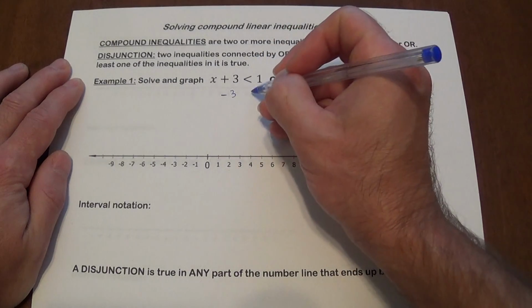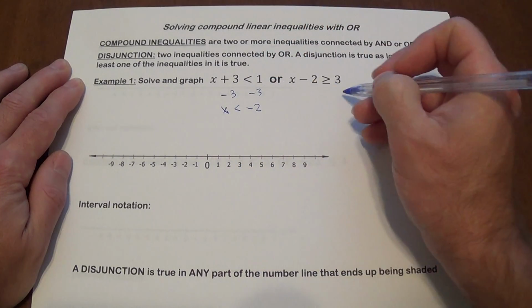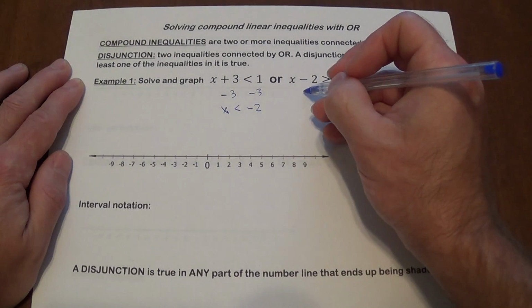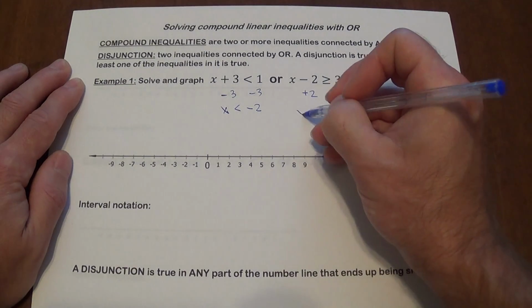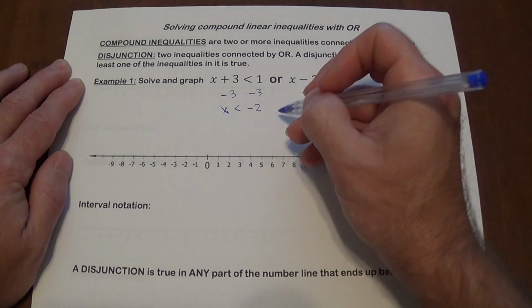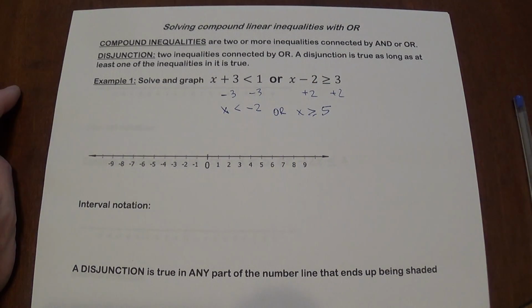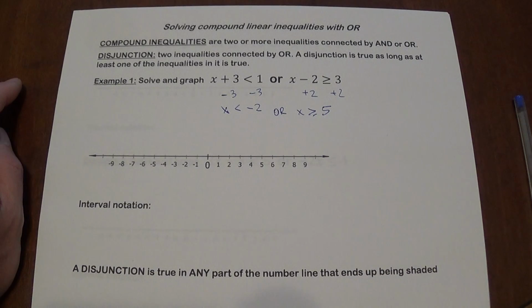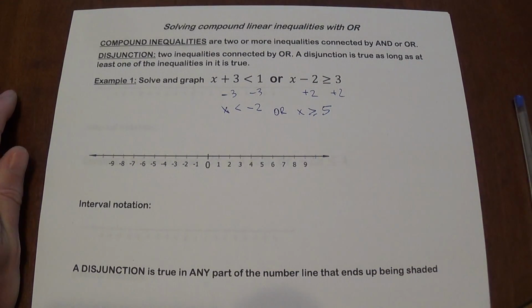So we subtract 3 here, and we're going to have x is less than -2. We basically solve each inequality individually, and then we look at them together. So plus 2, and x is going to be greater than or equal to 5, right? It is important that it's OR because the other ones have AND and they are different. And when you solve this, before you finalize anything, I suggest you use a pencil.